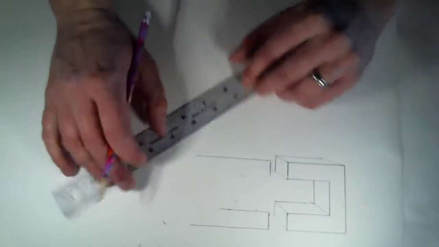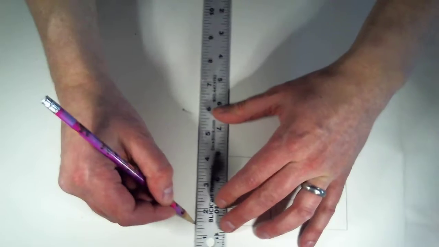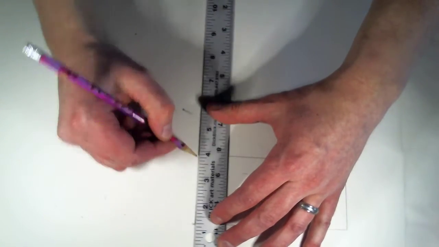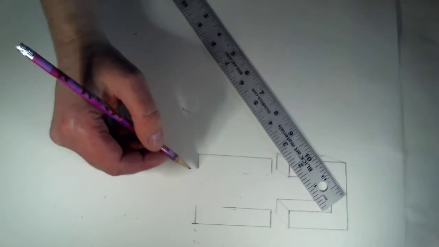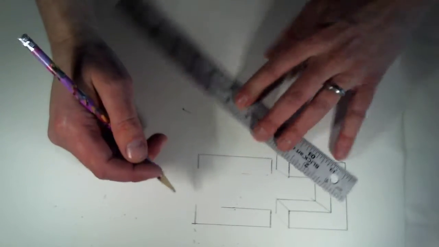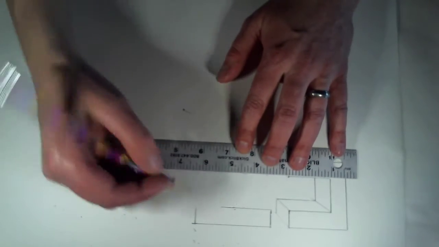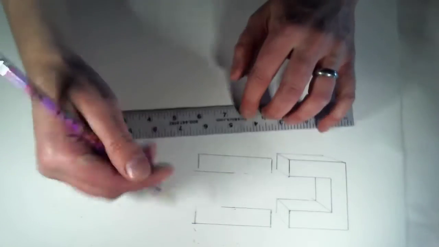And you'll notice I'm still using my ruler for everything. It is important that you do that. It looks kind of unfinished if you don't have the ruler on there. It looks kind of sloppy. So I'll bring up my next line.